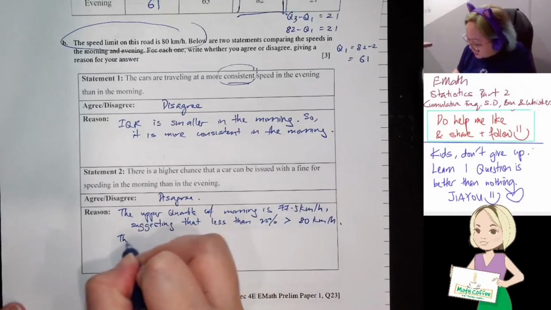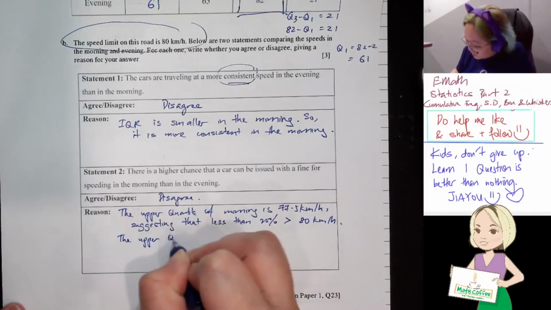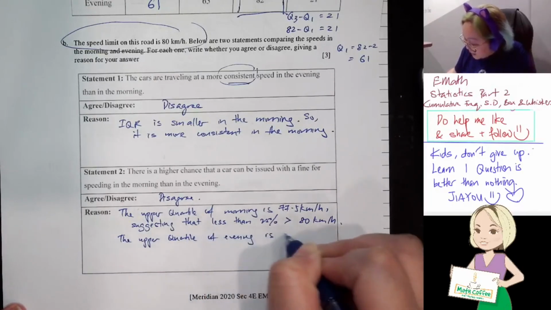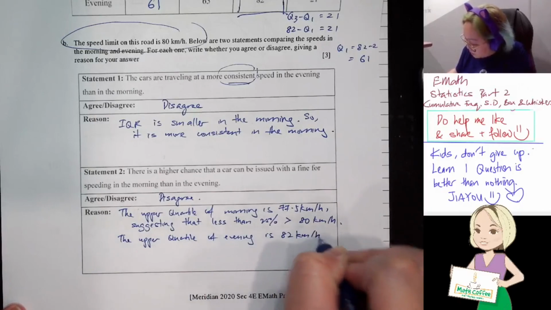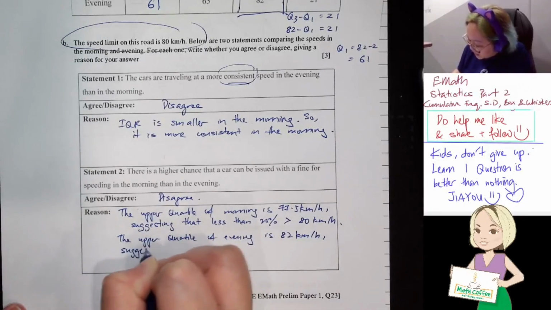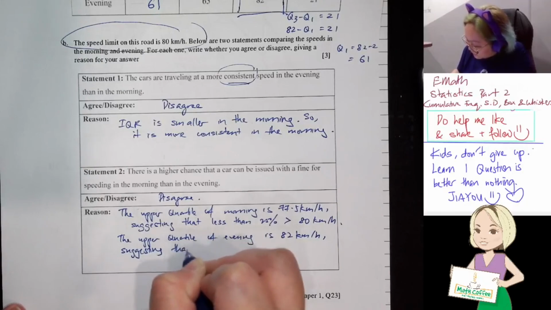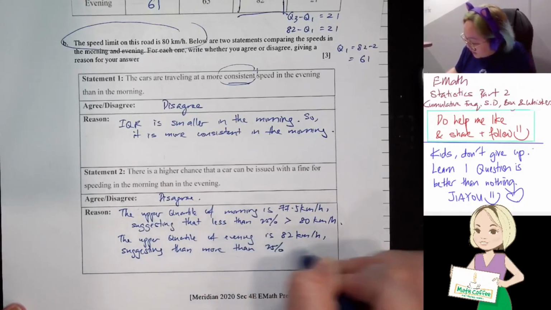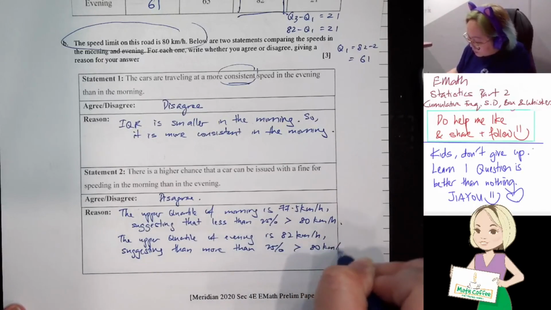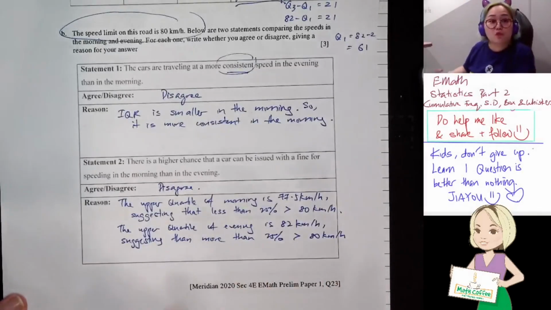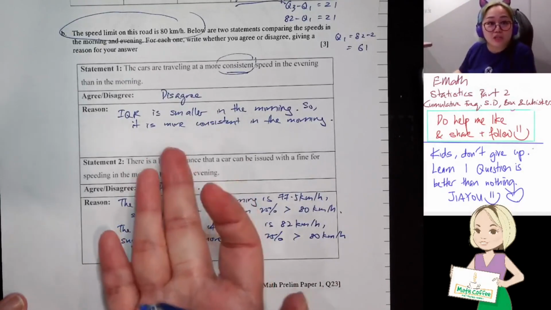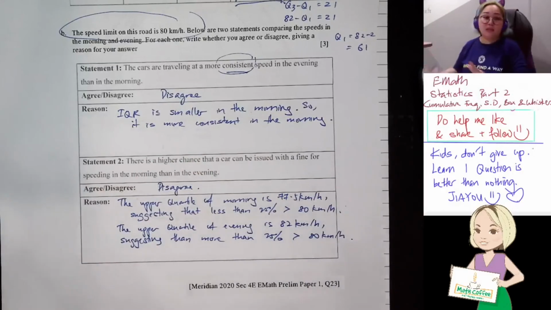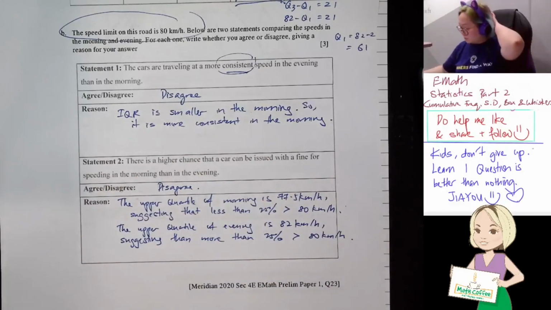And then we will say the upper quartile of the evening is 82 km per hour. This suggests that more than 25% are driving more than 80 km per hour. So in this situation, of course, those who are driving in the evening have a higher chance to get fined instead of the morning. You understand? So that's how I explain this last statement over here.